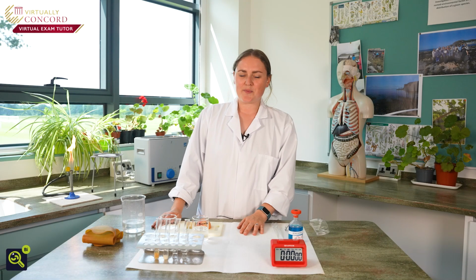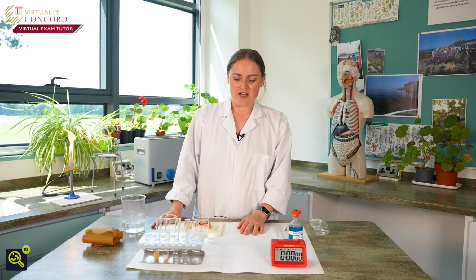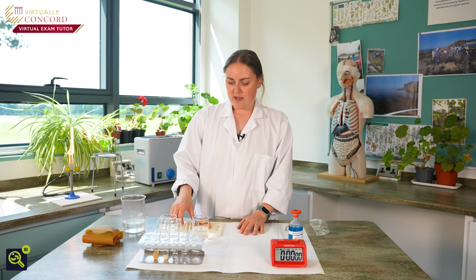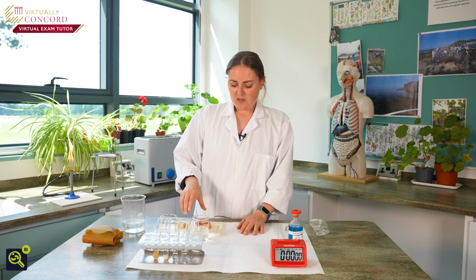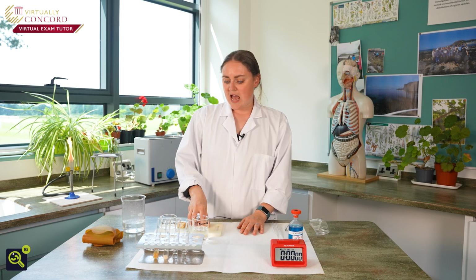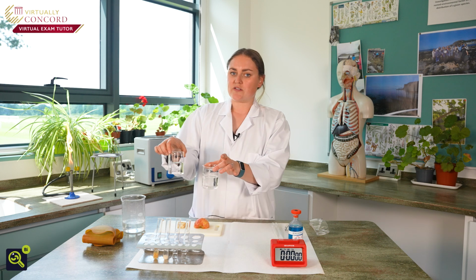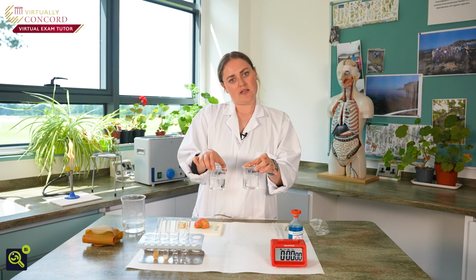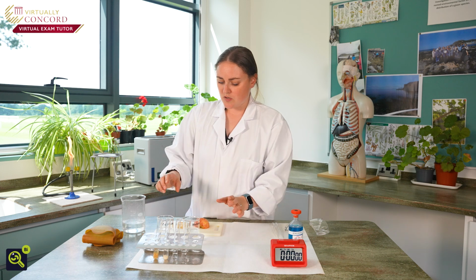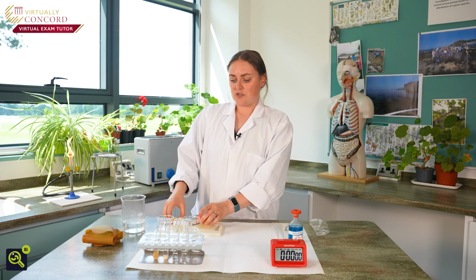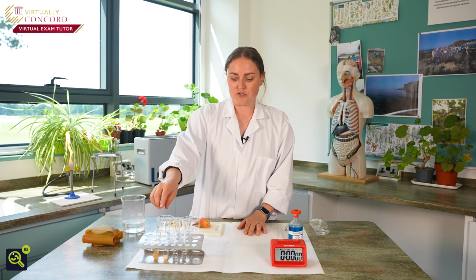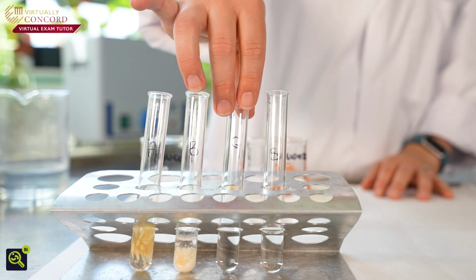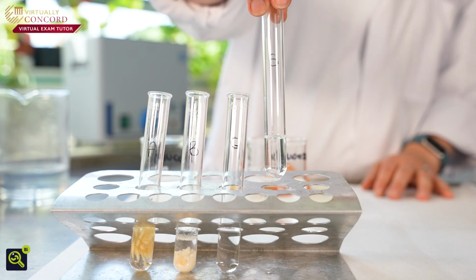Right, now that we're in the lab, we're going to have a look at how the Benedict's test works. So we've got some solutions here that we're going to have a look at. We have some biscuit to test, we have some apple to test, and we are going to test some glucose and some sucrose in the hope that we can show you a very positive result and a very negative result. So these need to be in solution. I've already put them into solution for you. So we've got our apple in solution, we have our biscuit in solution, and then obviously our glucose and our sucrose are already in solution.